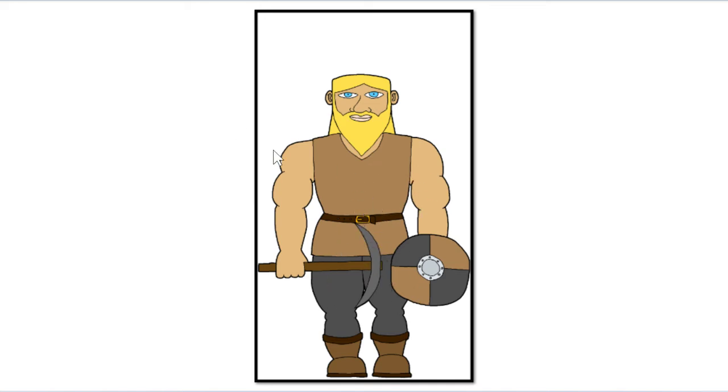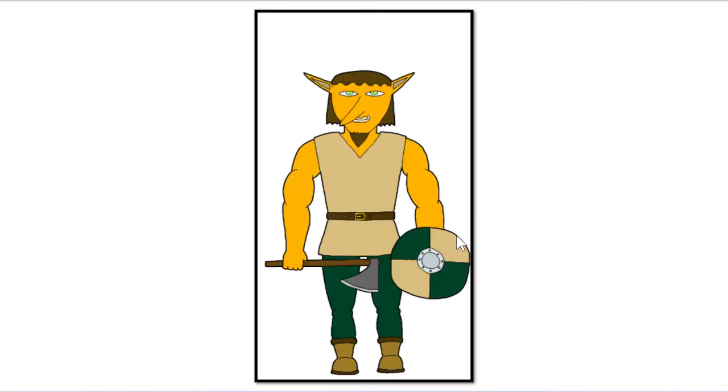So this guy is a mountain dwarf, so of course I'm going to give him a pickaxe. He's spending all day inside the mountains mining for metals, precious metals and stuff. So his skin is obviously going to be lighter because he doesn't get as much sunlight. Maybe he does come outside sometimes, but most of the time he spends indoors.